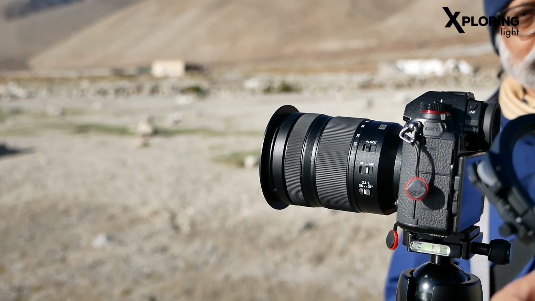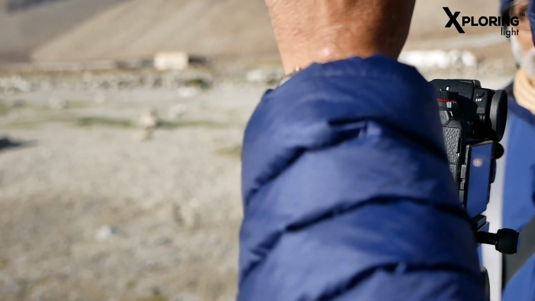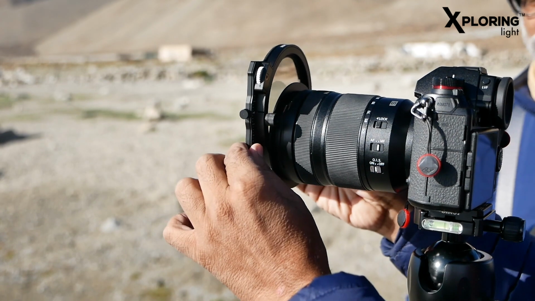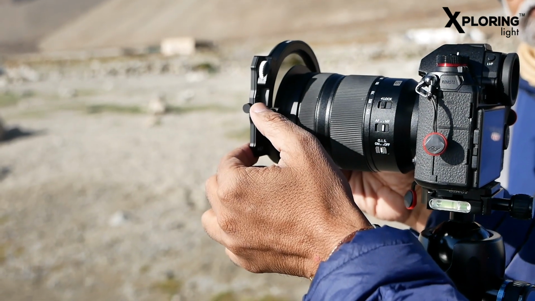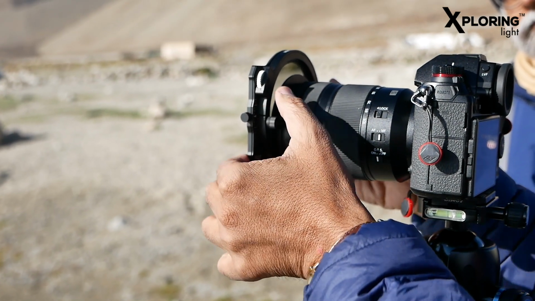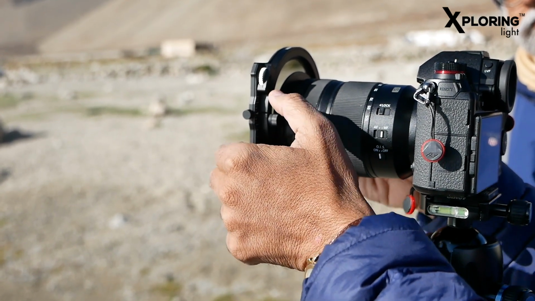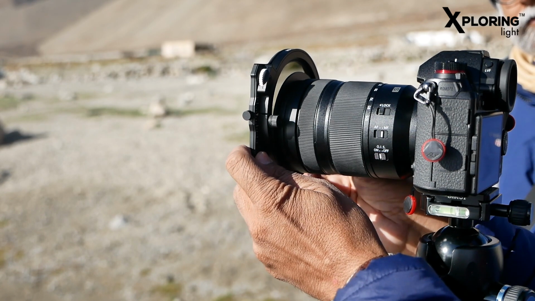So I'll just put this filter holder onto the adapter ring. So as you can see, I will have to just position the screws onto the slot of the adapter ring, and I pull them down.